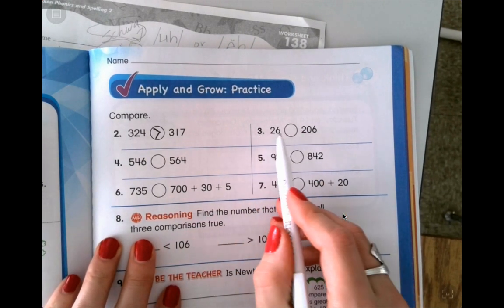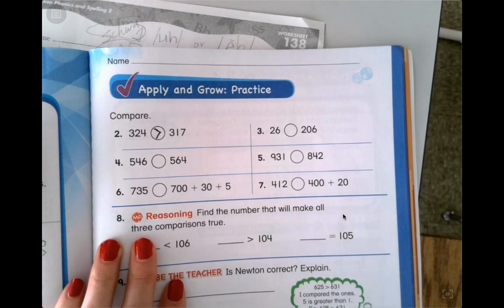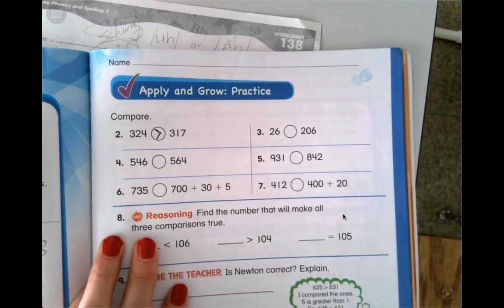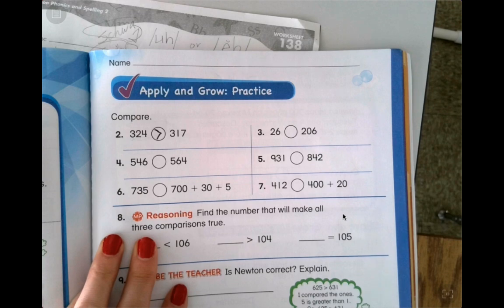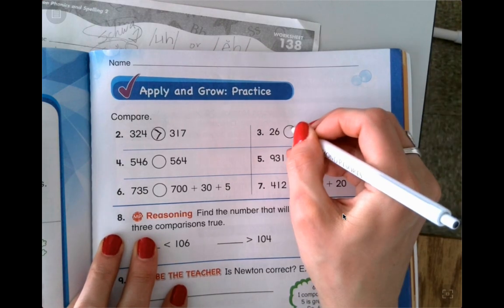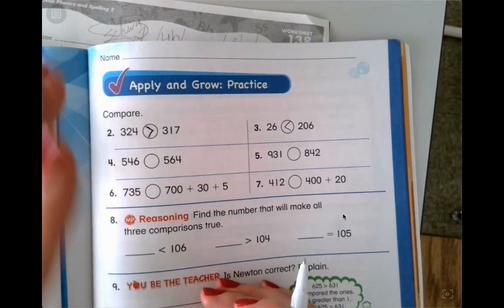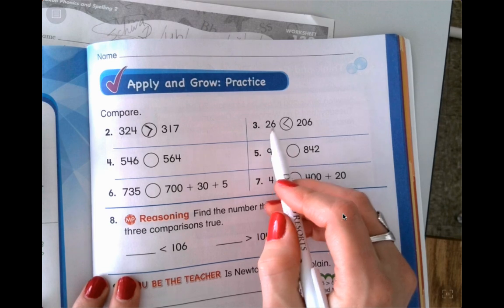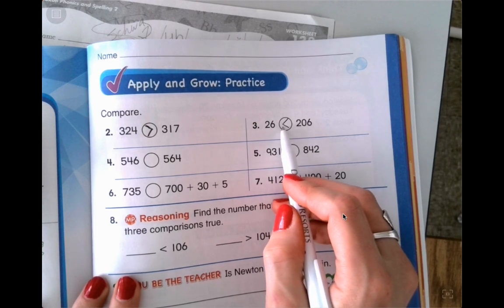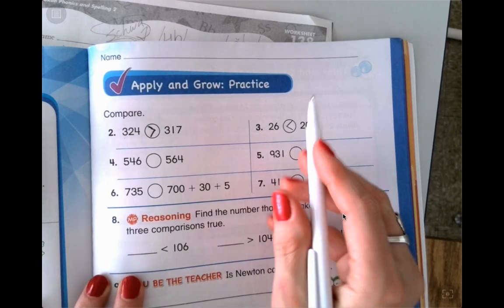Okay, let's try number 2. It says 26, and then it says 206. Okay, fill it in. Which one is greater? Which one is less? Okay, this one you should have chomping to the other side. Now you're not going to say chomp it to the right, Mrs. Lehman. That's great, but that's not telling me math terms. So it's 26 is less than 206. Say it with me. 26 is less than 206.